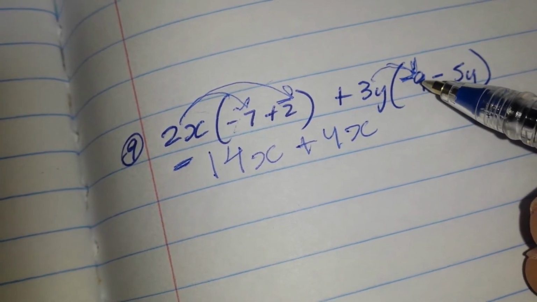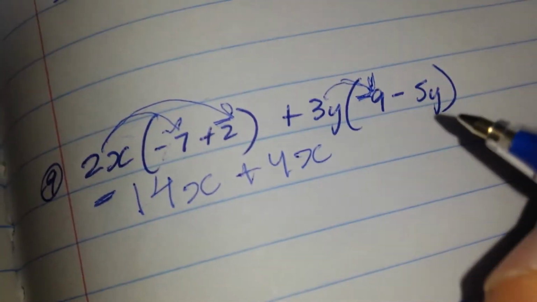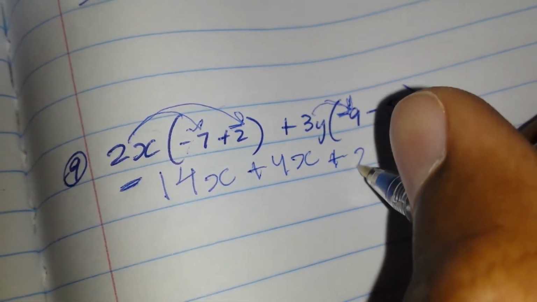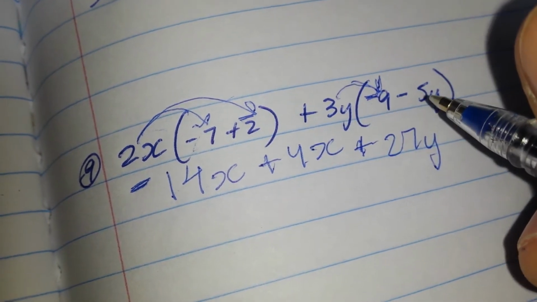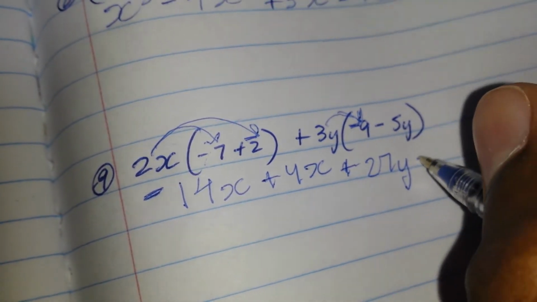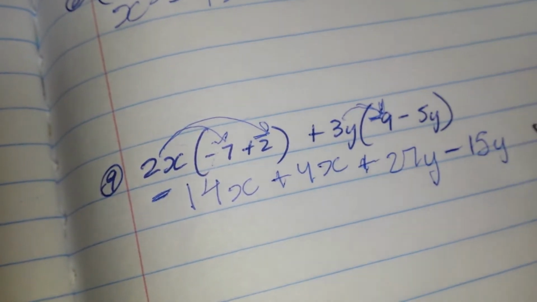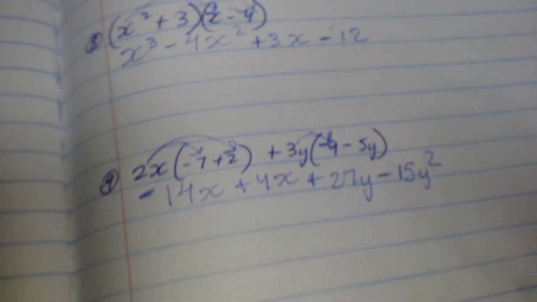So 3y multiplied by 9 would give us a positive 27y, and 3y multiplied by minus 5y would give us minus 15y squared. Alright, so there you have it.